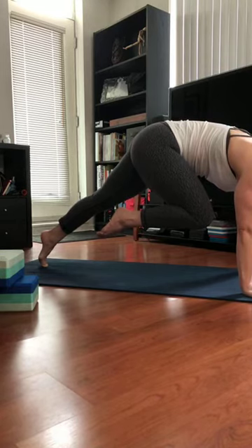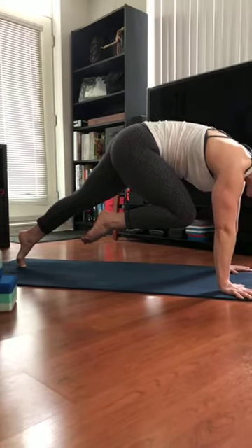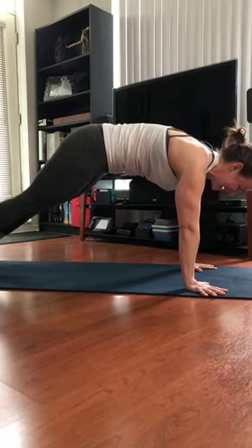10, 9, 8, 7, 6, 5, 4, 3, 2, 1. Step back plank. Push the shoulder blades to the ceiling. Drop the knees. Good. So you guys can see how pulling the knee was very much mimicking what we were doing with the leg lifts and the opposite leg lifts.